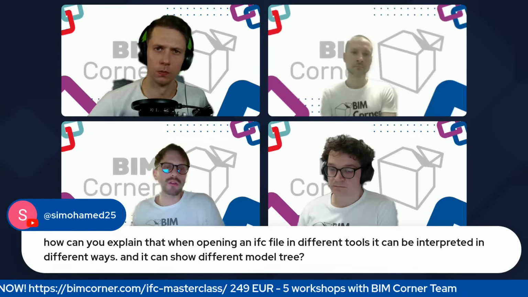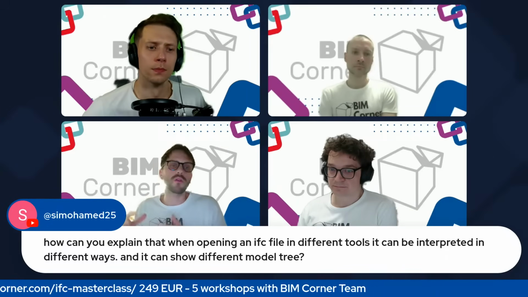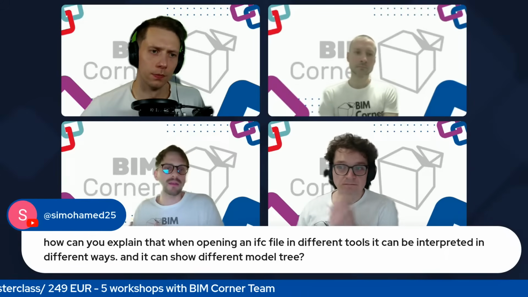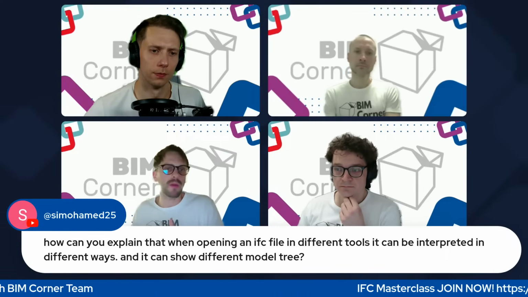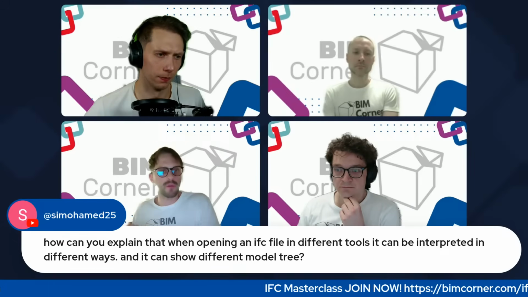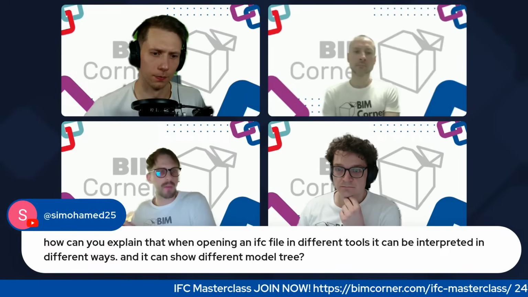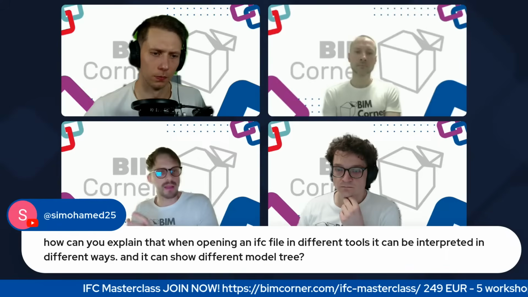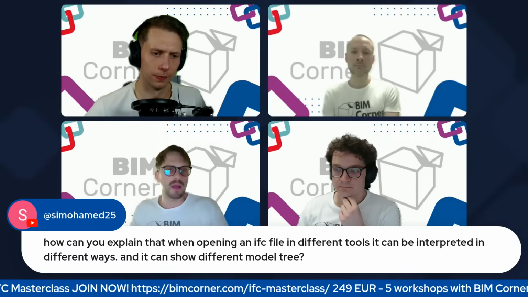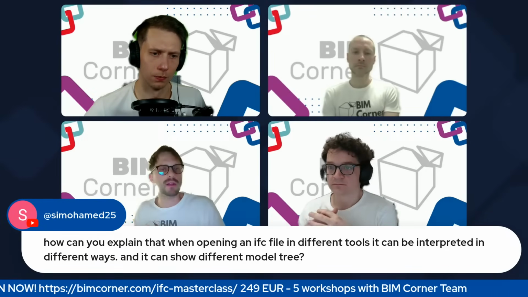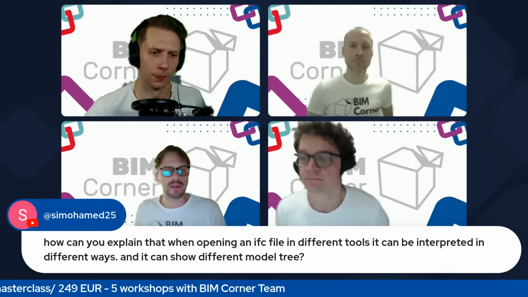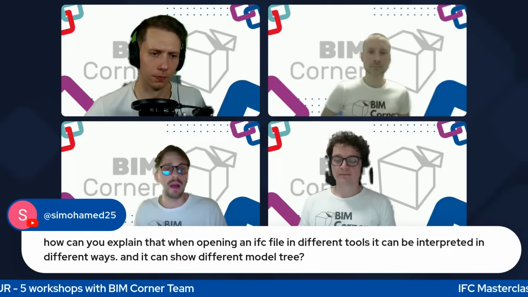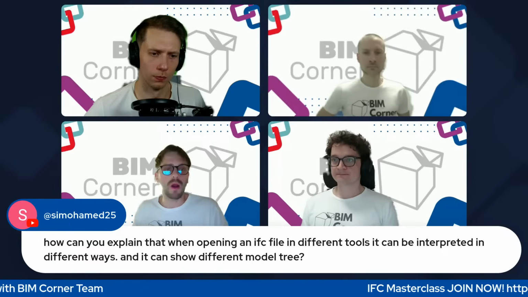Another software uses IFC or converts IFC to their native format, for example, for better performance. And this new format also has some mapping between IFC and the native one, so they show slightly different object definitions. So it all depends on where you open the file.